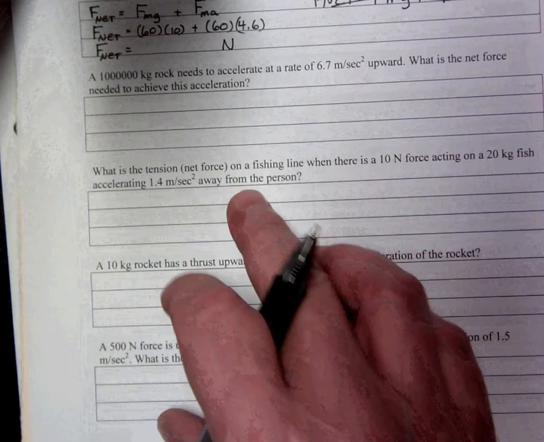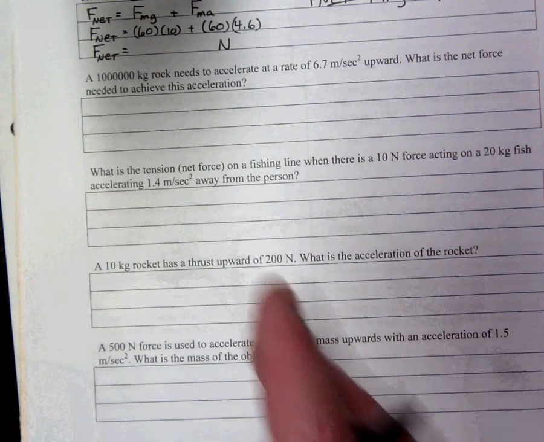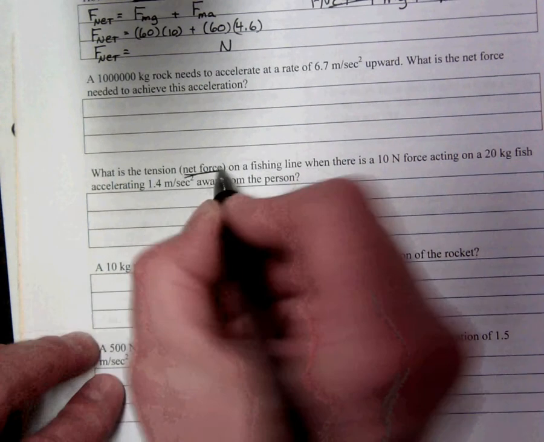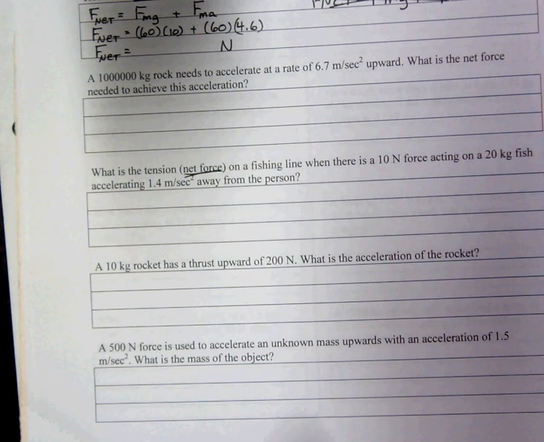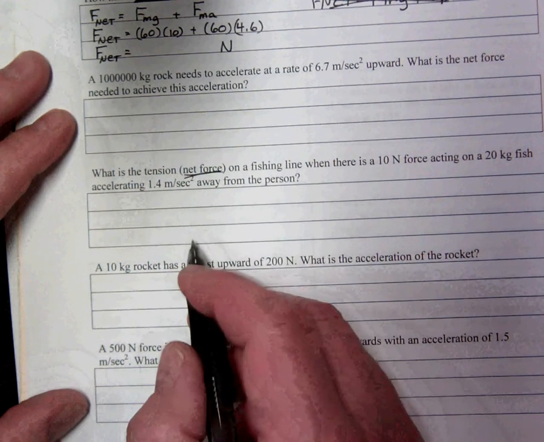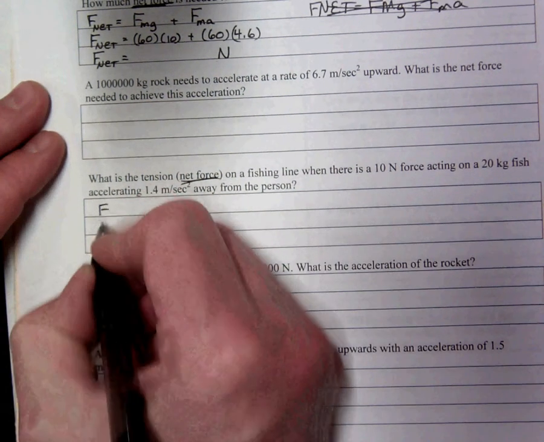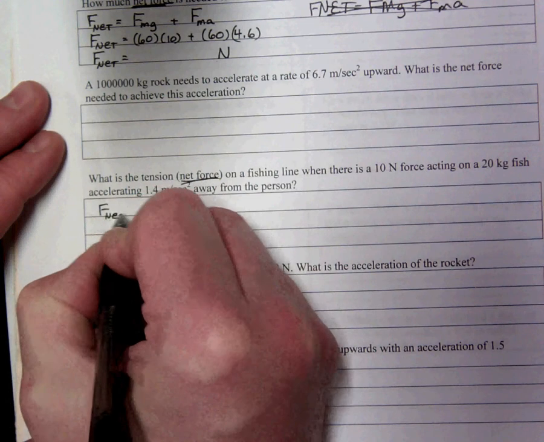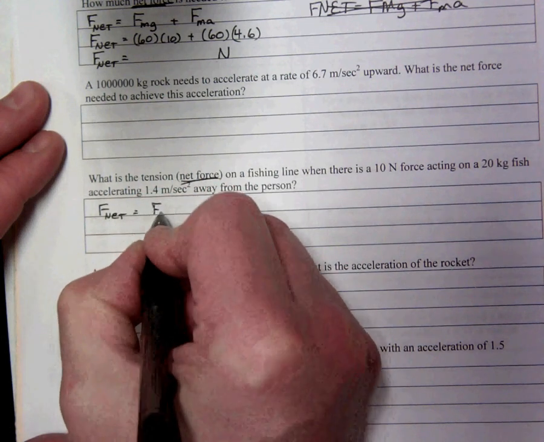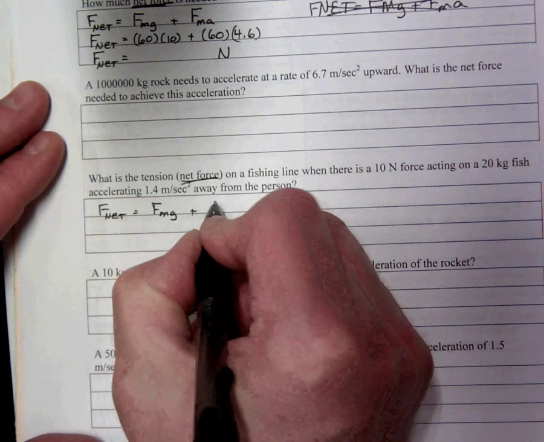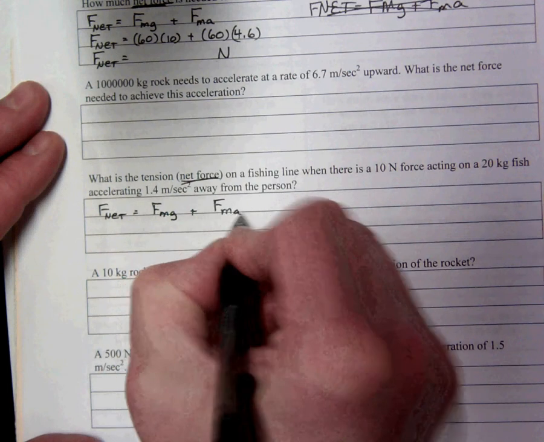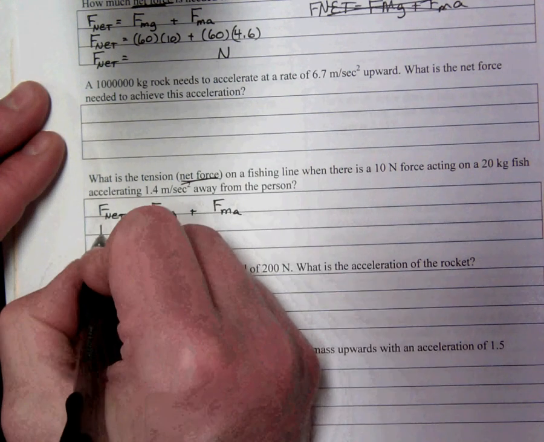And let's kind of skip down. Now remember, tension is a force. So here's a little hint, net force. And if you've been fishing, you know unless you have a very strong high test line, you can't horse your catch in. You've got to play with them. So you're probably thinking, okay, I got these, mg plus ma. Okay, I want the net force.